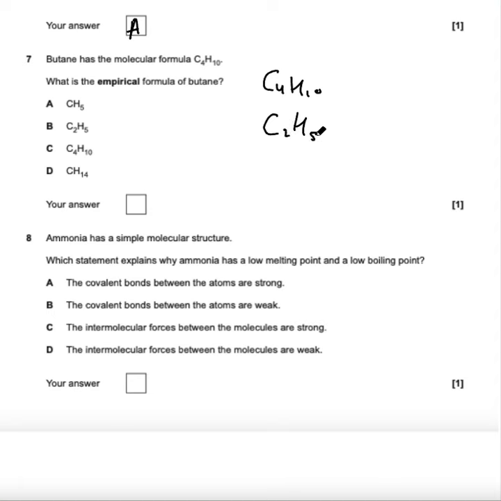Because I have a 5 here, I cannot divide it any further, because if I divide by 2 over here, then I'm going to get a decimal. And you can't have decimals in empirical formula, it always has to be whole numbers. And therefore, the simplest form is C2H5, which is B.